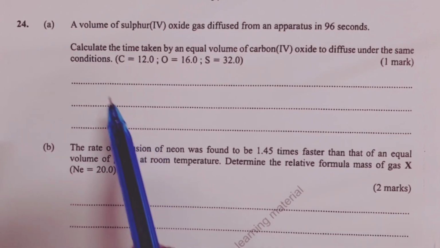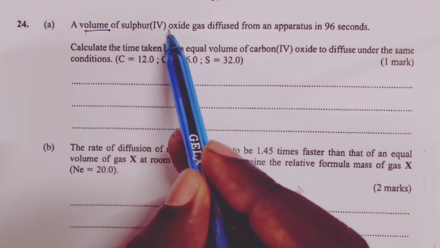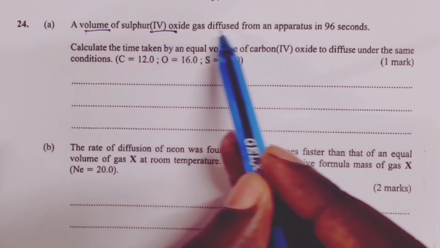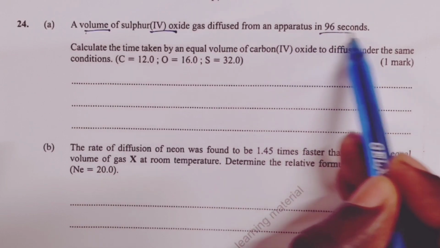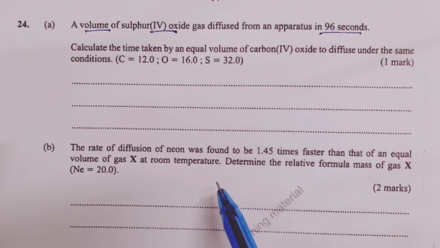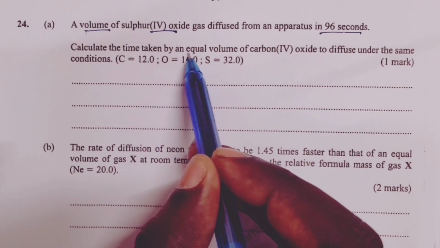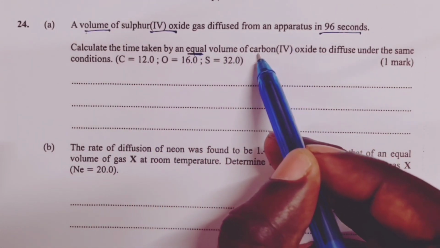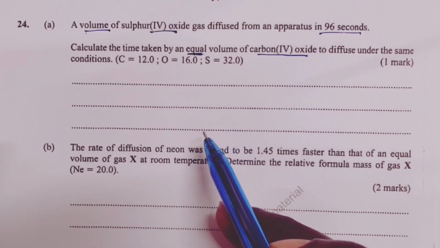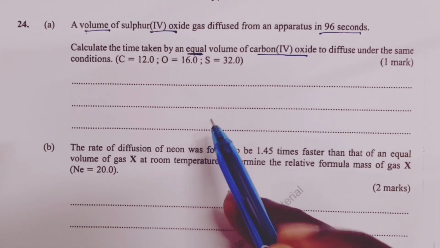Part A. A volume of sulfur 4 oxide gas was diffused from an apparatus in 96 seconds. We are asked to calculate the time taken by an equal volume of carbon 4 oxide to diffuse under the same conditions.